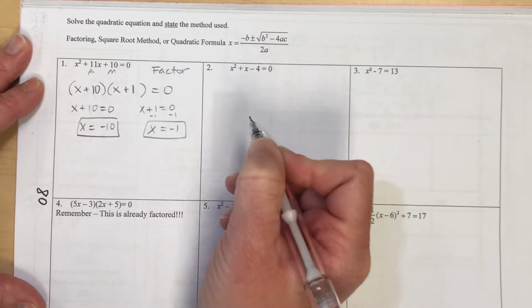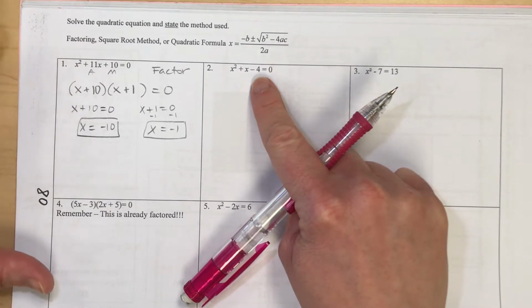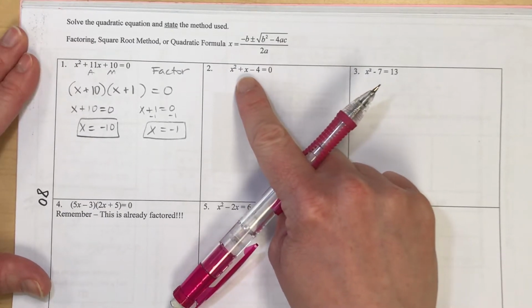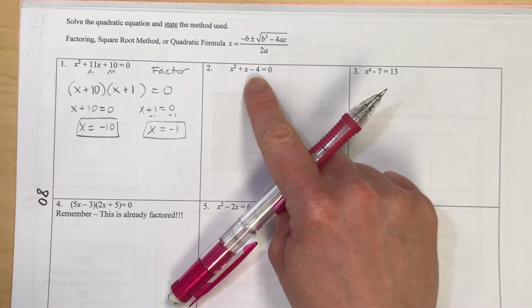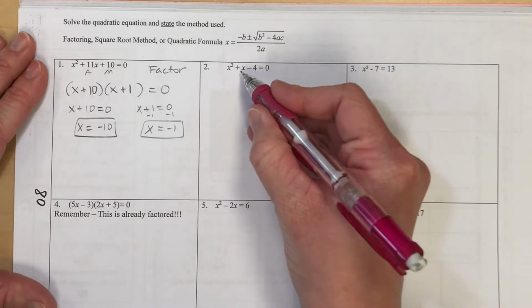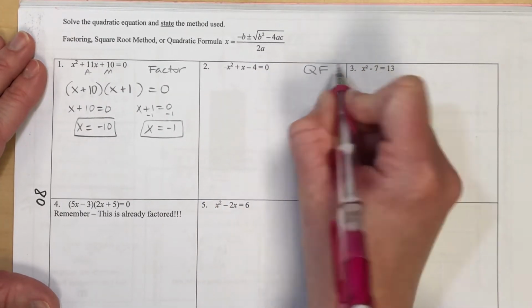Now, looking at my next example, can I think of two numbers that multiply to make 4 and add to make 1? Well, I just can't. 2 and 2, I don't know how that's going to make a 1, and 4 and 1 aren't going to make a 2. So because my linear term's not missing, I have all of these terms, I'm going to use the quadratic formula.